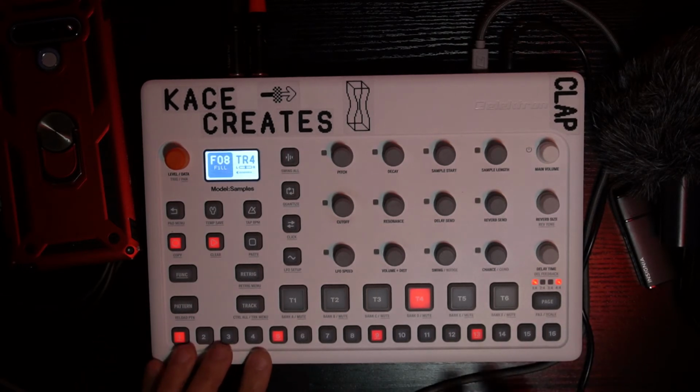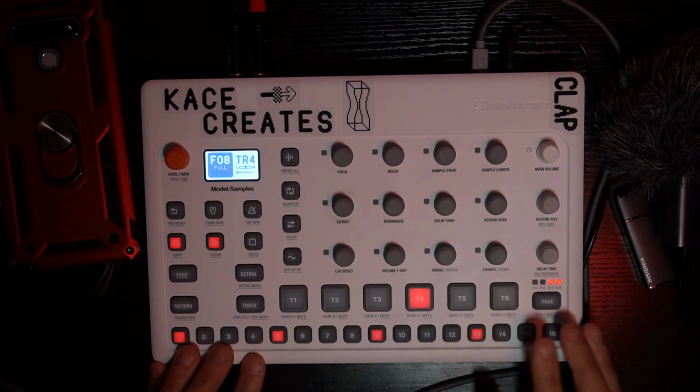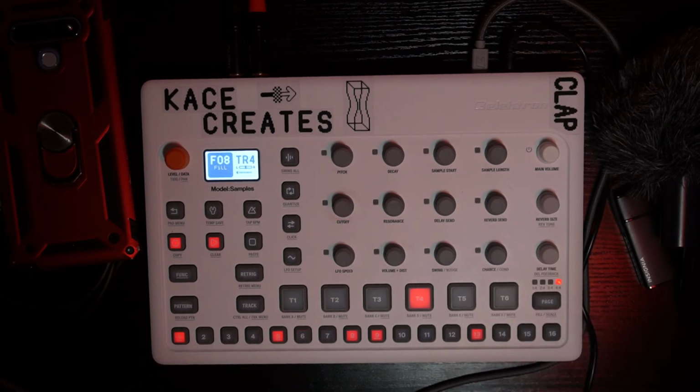You can see where I plugged those in here. So on the last bar, I want to jazz it up a little bit.